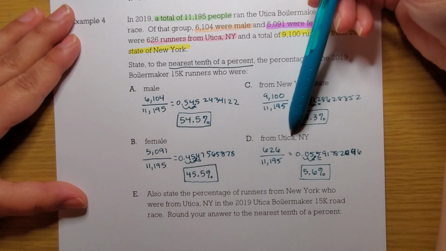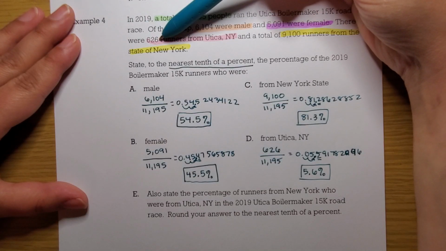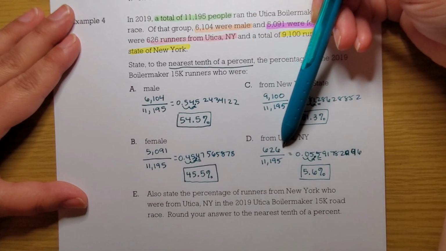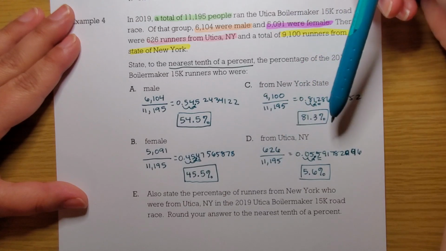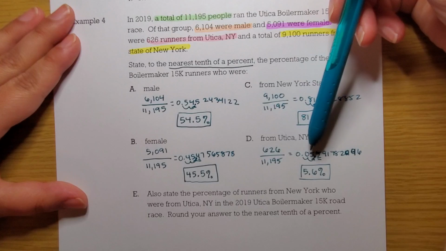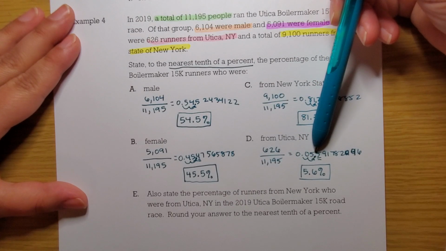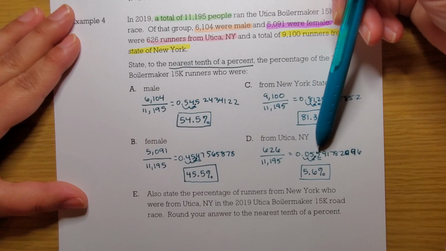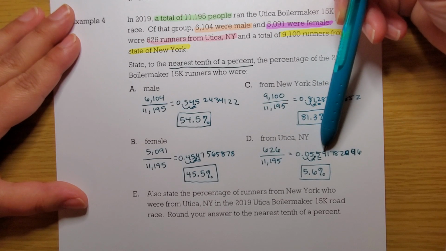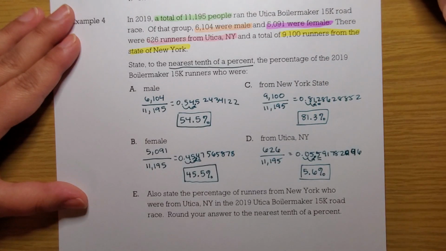Similarly, from Utica, New York, there were 626 runners. So that became my numerator out of our total number. And then this was the lovely decimal I got. And then I moved the decimal point 2 spots and then rounded. So this 5 was in the tenths. Because the 9 was 5 or higher, this 5 turned into a 6. So there we go.